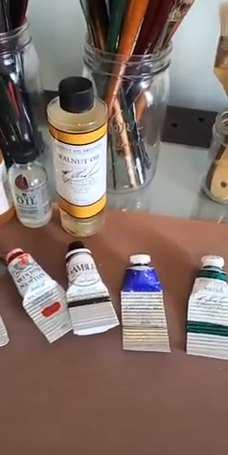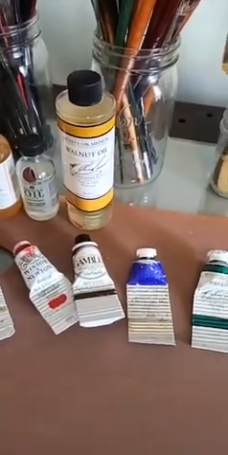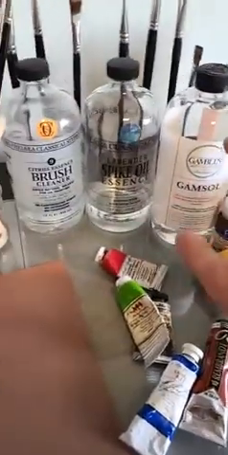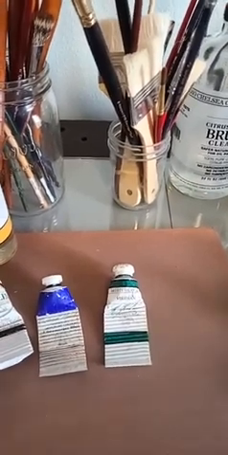You don't want to go the other way around and have a lean, thin layer of paint necessarily on top of something that is kind of more flexible. So that's a term, you can look it up. It's called fat over lean.